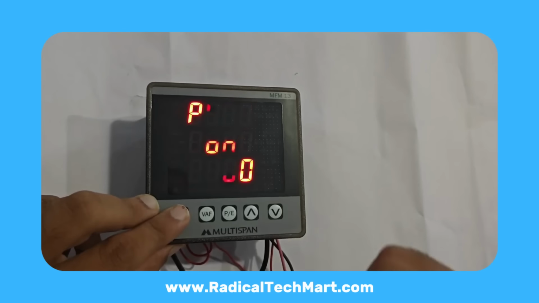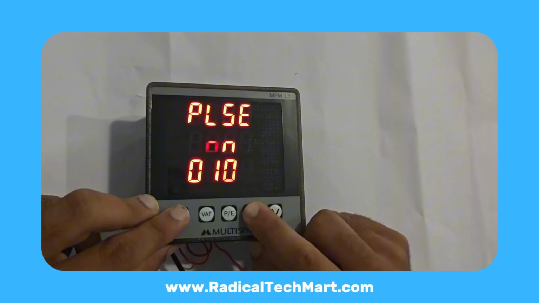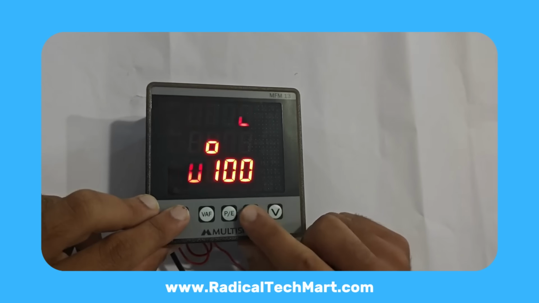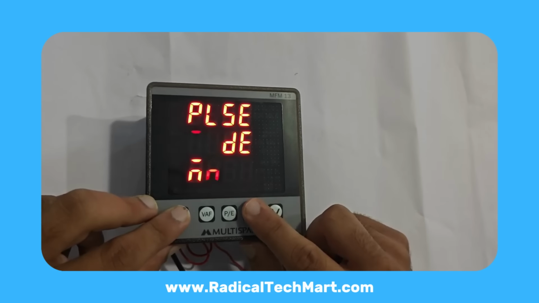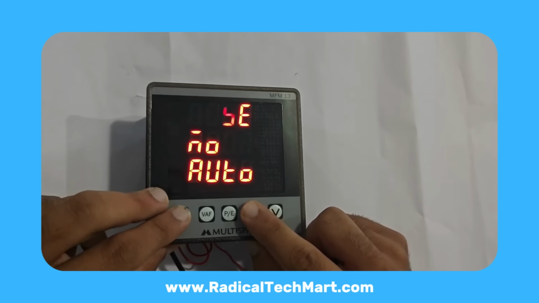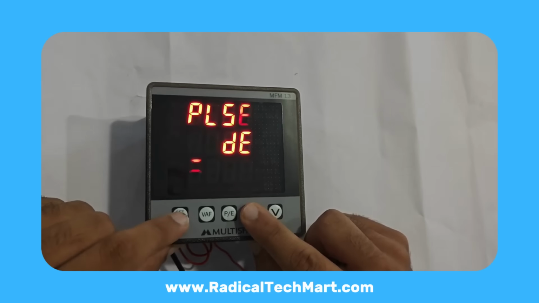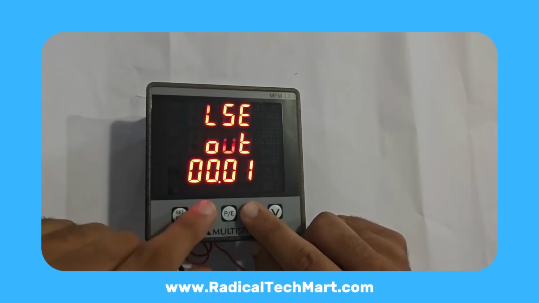This is pulse on time, example 100 milliseconds. This means each pulse output will be on for 100 milliseconds. You can increase or decrease this using the up-down keys. Press Set again. Pulse mode, auto, manual. In auto mode, the meter automatically sets pulse weight based on CT ratio. In manual mode, you decide how many kWh each pulse represents. If you select manual and press Set.